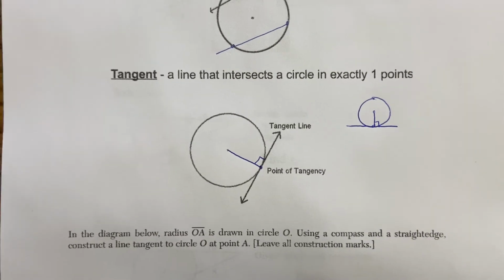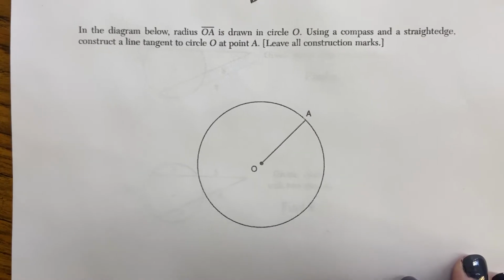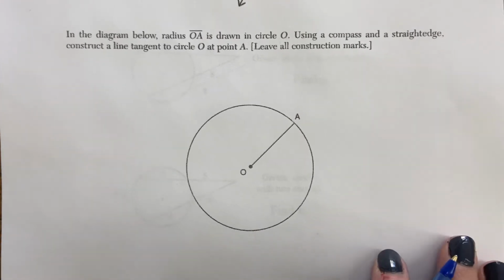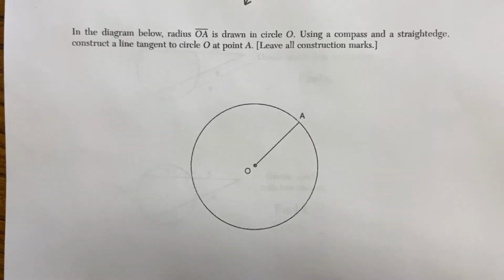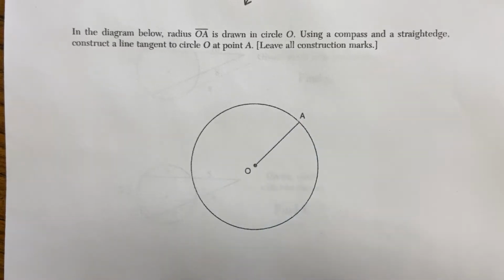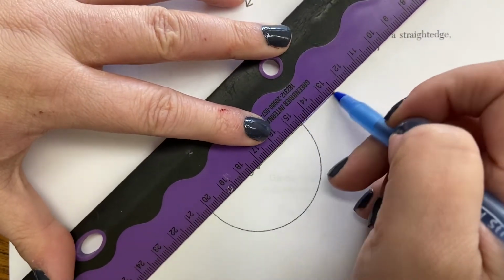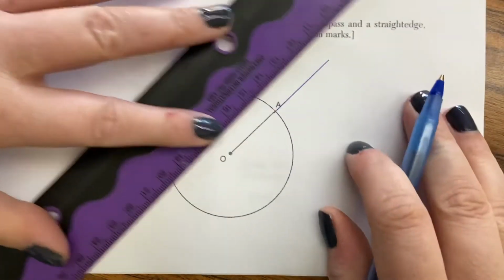Okay, so in the diagram below, this is just one of the constructions that they had on the Regents exam, and it wanted us to construct the tangent line to circle O intersecting at point A. So this is how you would do it. The first thing you would do is extend out your line with a ruler.